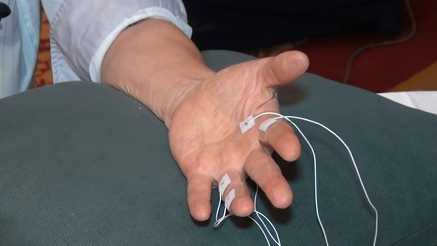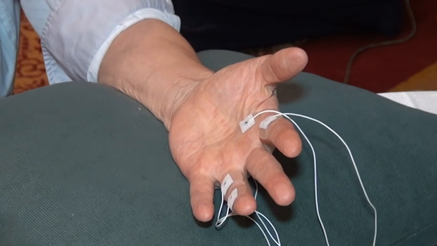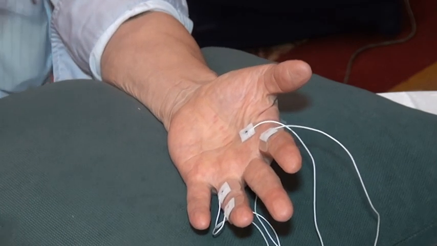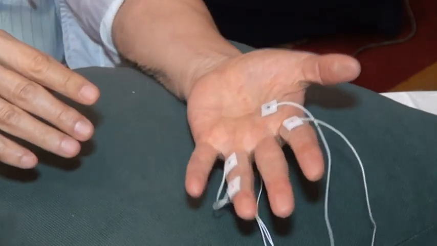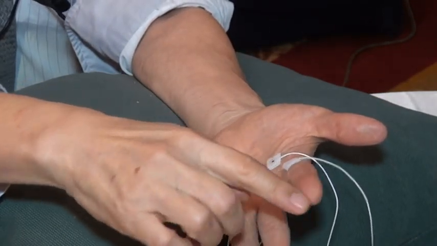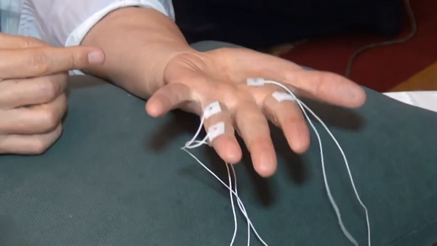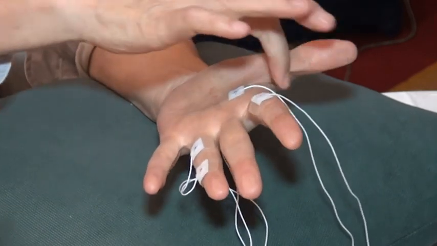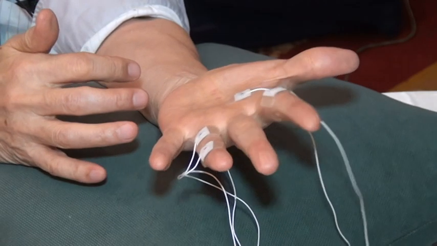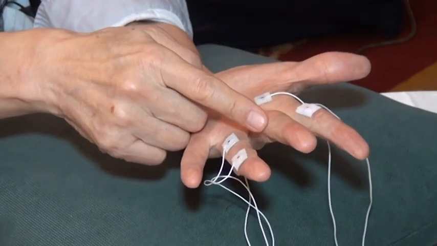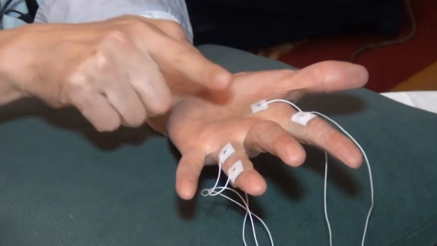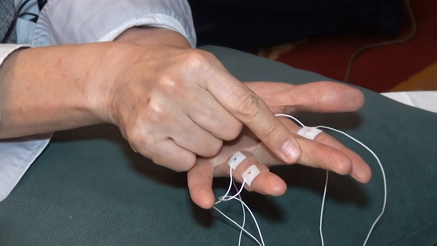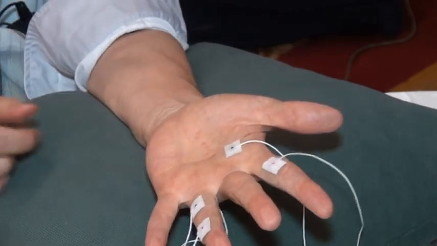And in addition, you need to know dorsal interossei are all abductors. Did you know that? The first dorsal interosseous abducts the index finger. The second and third dorsal interossei abduct the middle finger, because movement of the middle finger one way or the other is abduction.